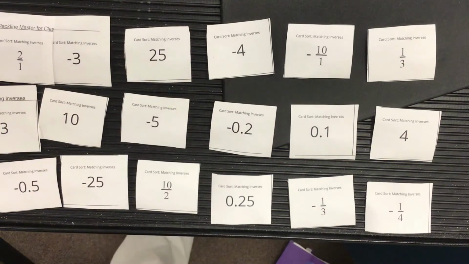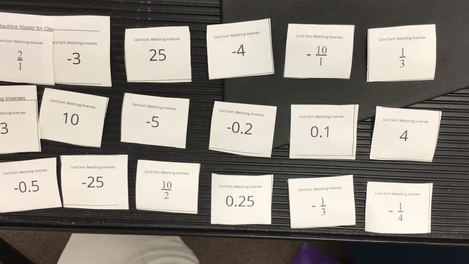Next question. Let's write a few examples down of multiplication. Remember, we're looking for numbers that would multiply together to give you 1.